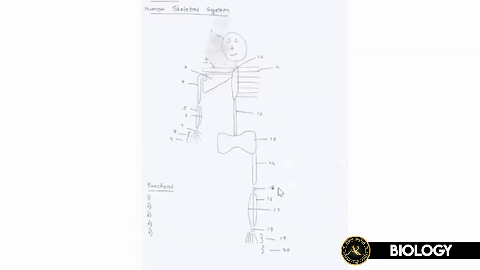Your knee, number 15, is known as patella. Then comes your foreleg, which also has two bones, like your forearm. The outermost bone is known as tibia, and the one inside supporting is fibula. Rotator cuff of your leg, tarsal. Your feet, metatarsal, and finally your toes, phalanges.